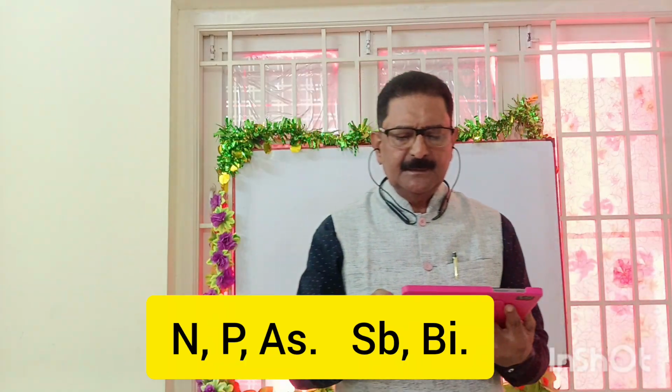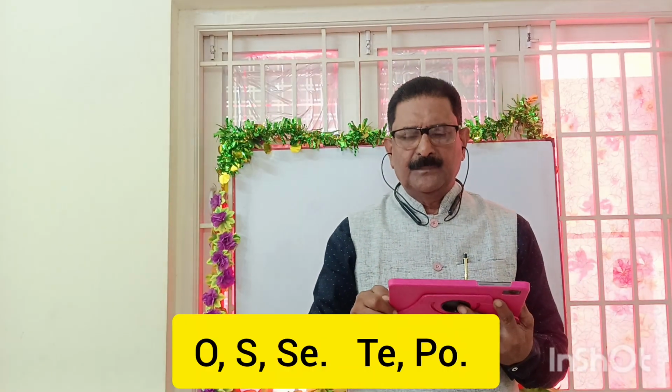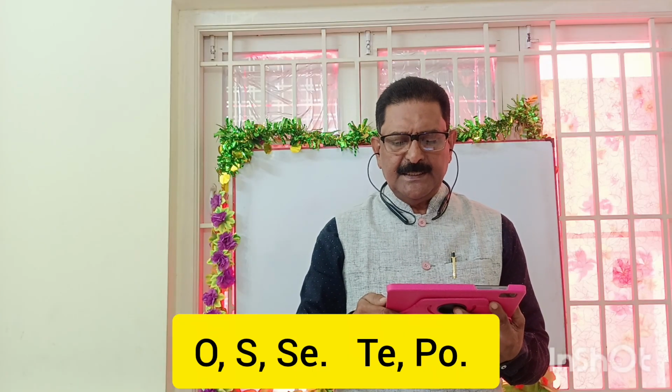Then comes the fifth group, starting with nitrogen: nitrogen, phosphorus, arsenic, antimony, bismuth. The sixth one, the first being oxygen, the most important element in chemistry and in our life. It is the 16th group, or the main sixth group: oxygen, sulfur, selenium, tellurium, polonium.